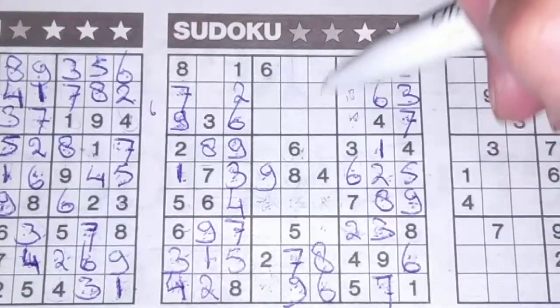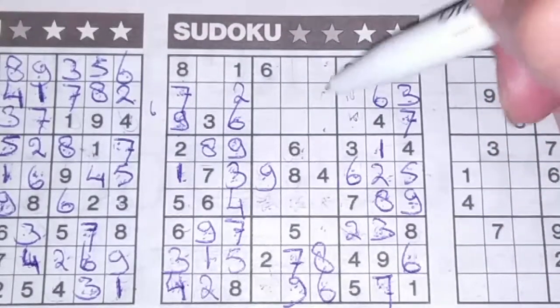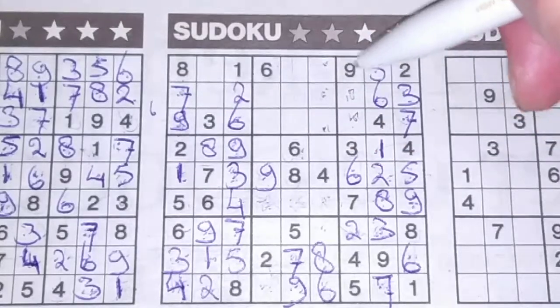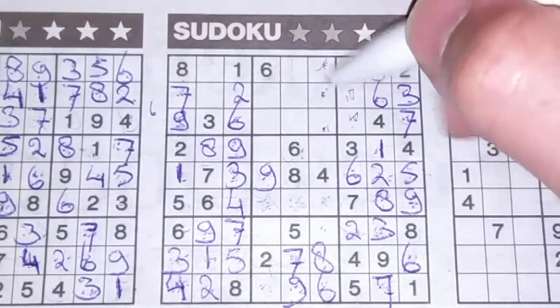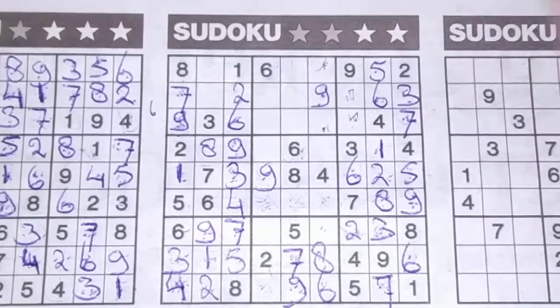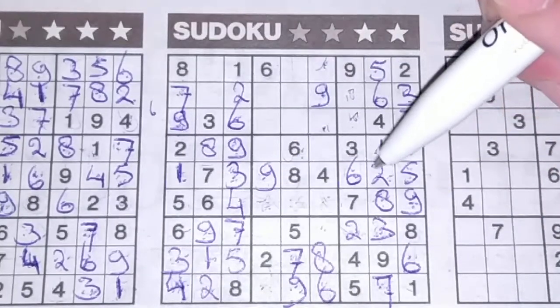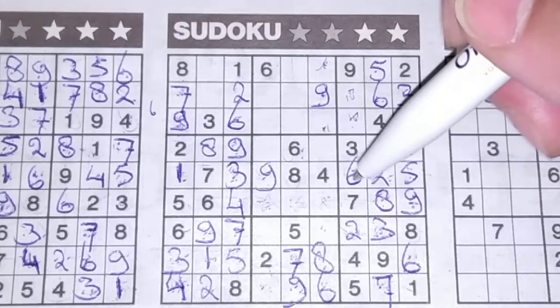So in the column next, the only 3 places for the 9, here or there. But I see here 9, no 9 there. Here 9, no 9 there. 1 place left for the 9 should be there. 1 number left in this last row for the number 3.